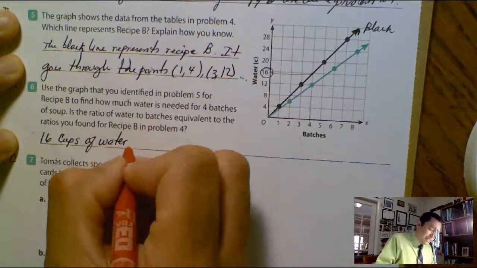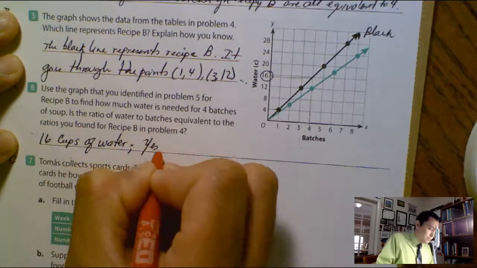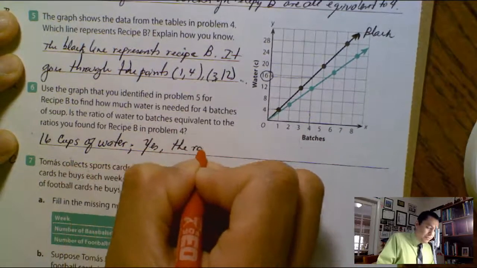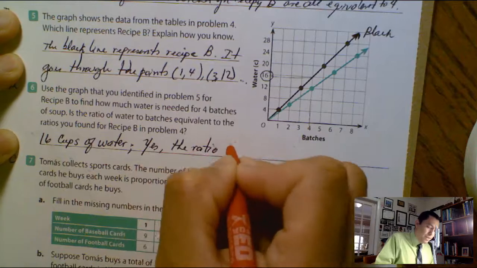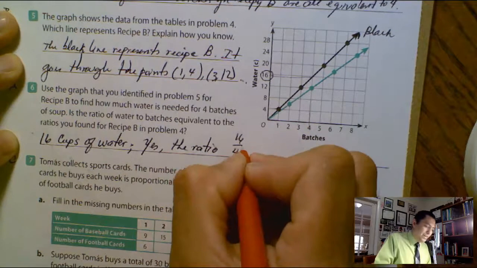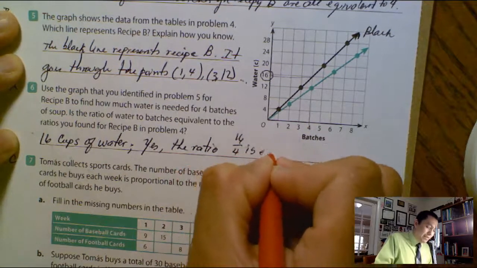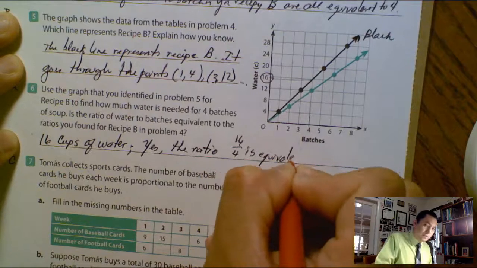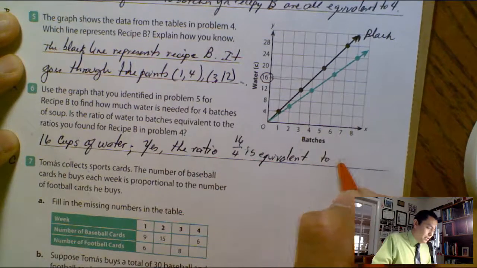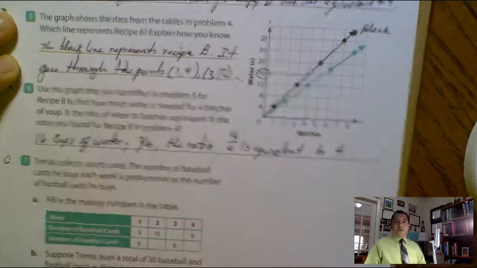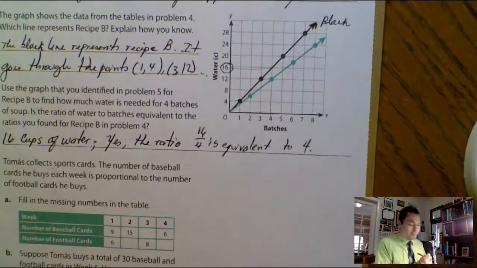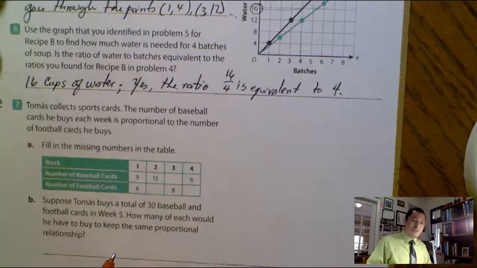And in this case is yes. The ratio 16 over 4 is equivalent to 4. That's what we were looking for. Now we're going to the last problem.